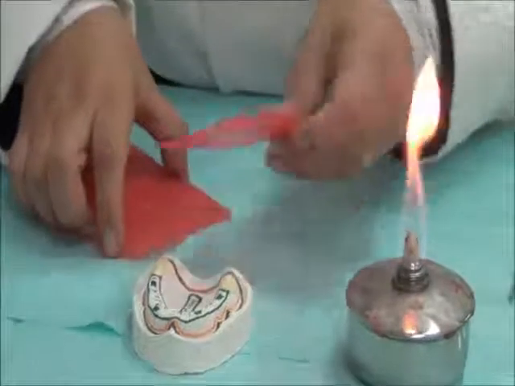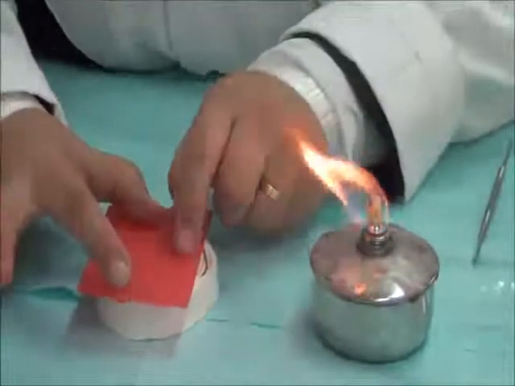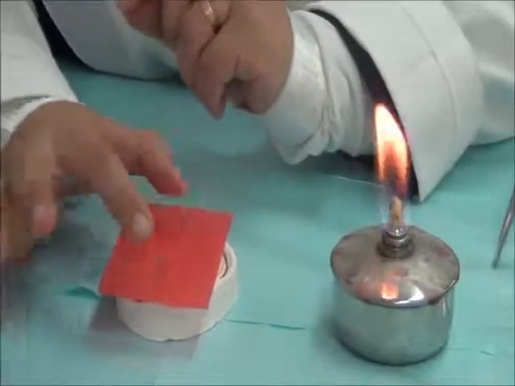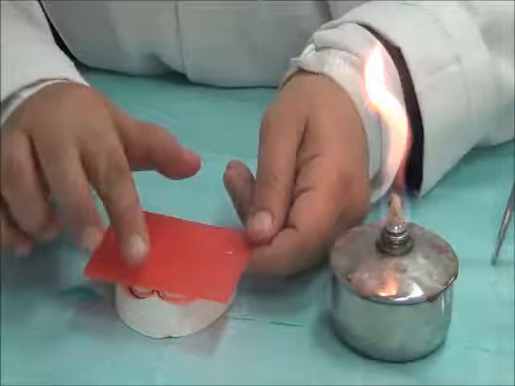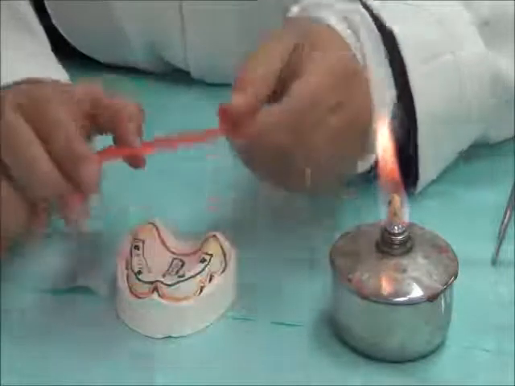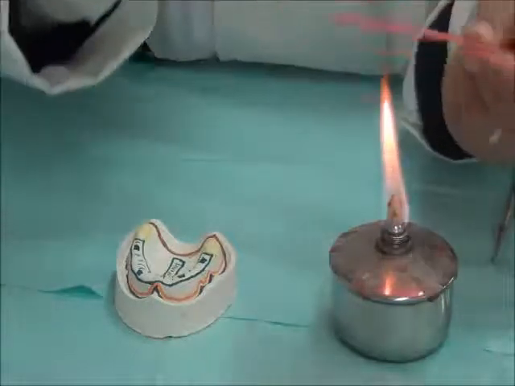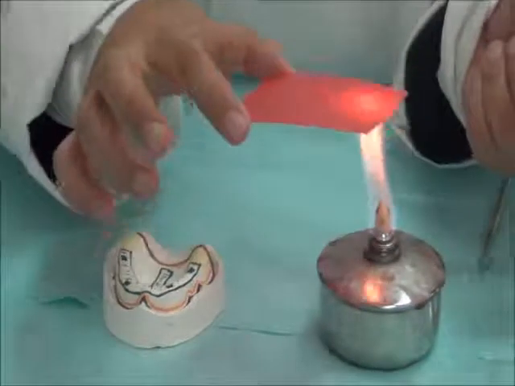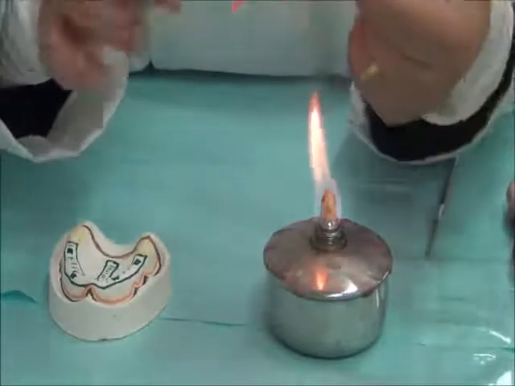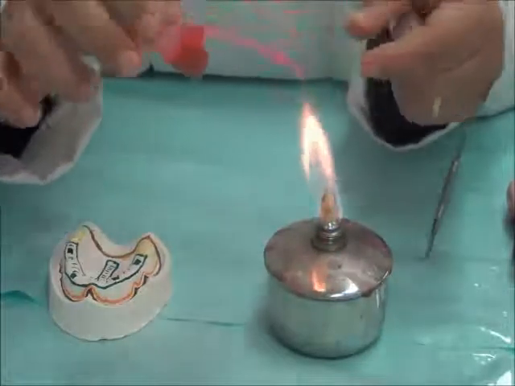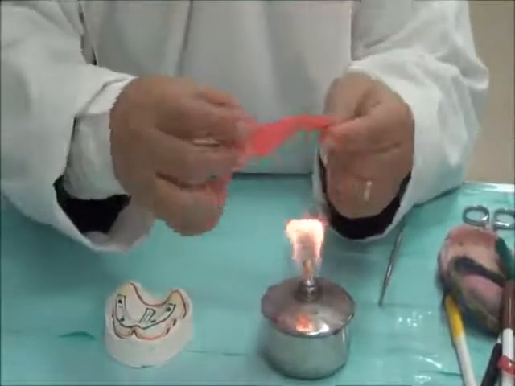And we need to adapt this to the cast. Like this, it's a bit firm and solid. We need to make it soft enough to adapt it to the areas we have drawn. So we're going to use our flame. This is where we ask you please to put on the flames on your benches carefully and make sure that all fire safety regulations that have been given to you in the lab are followed.